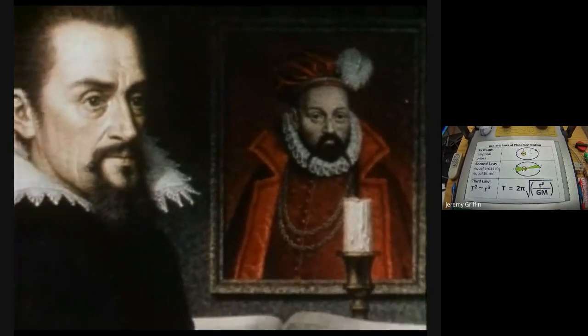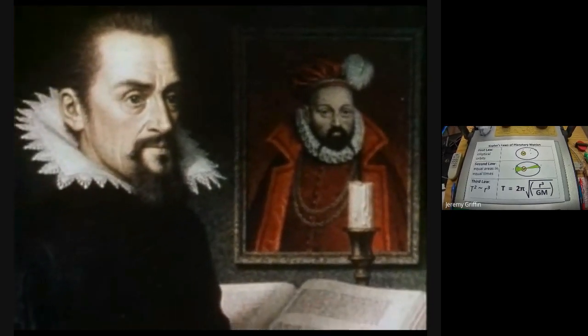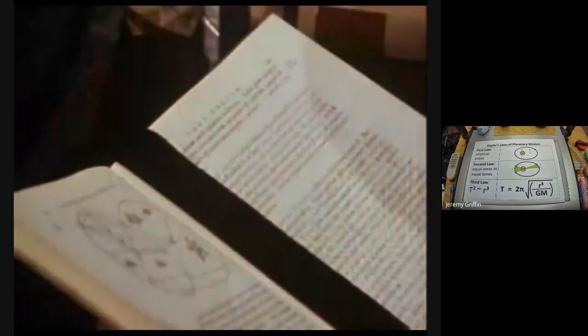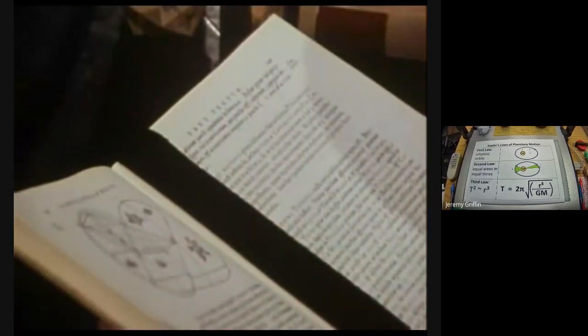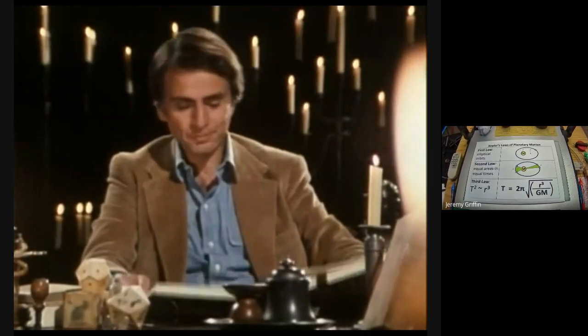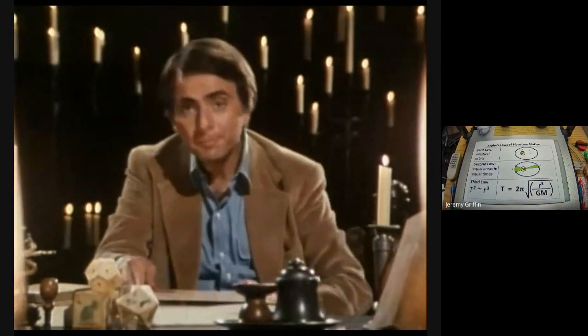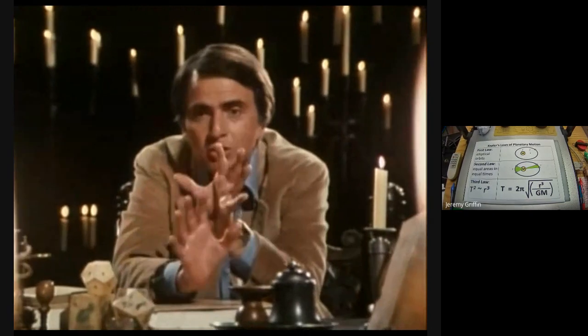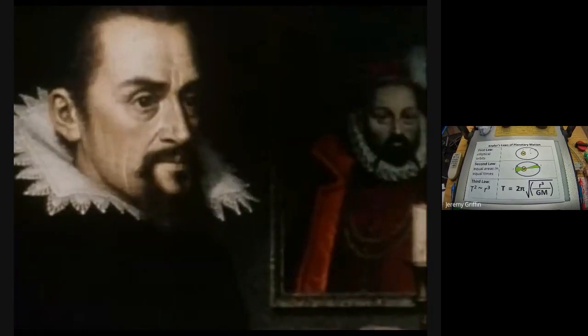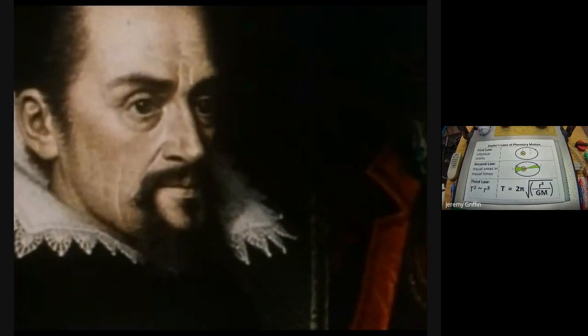Kepler wrote, "If I had believed that we could ignore these 8 minutes, I would have patched up my hypothesis accordingly. But since it was not permissible to ignore them, those 8 minutes pointed the road to a complete reformation of astronomy." The difference between a circular orbit and the true orbit of Mars could be distinguished only by precise measurement and by a courageous acceptance of the facts.